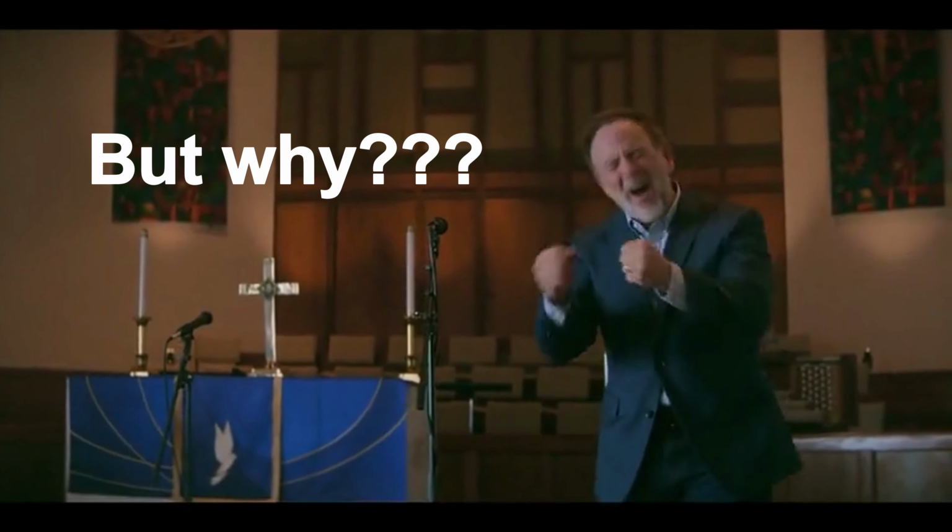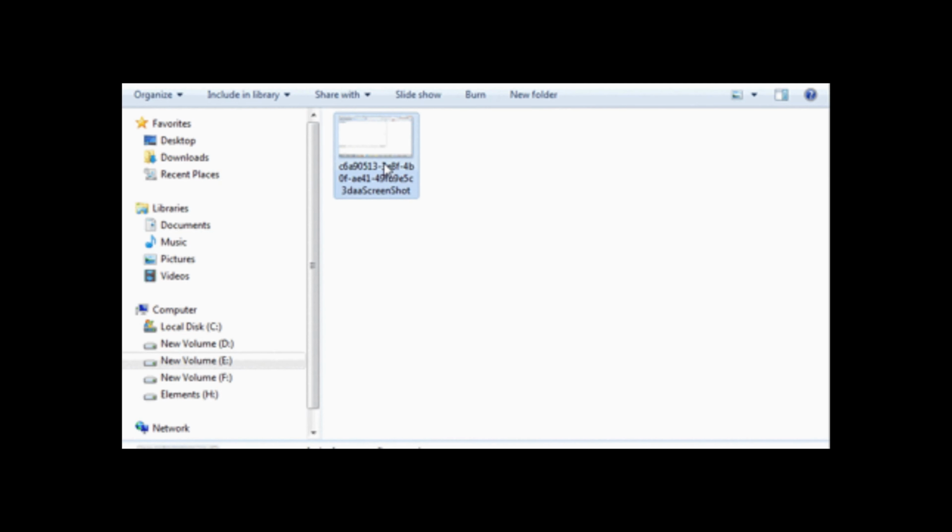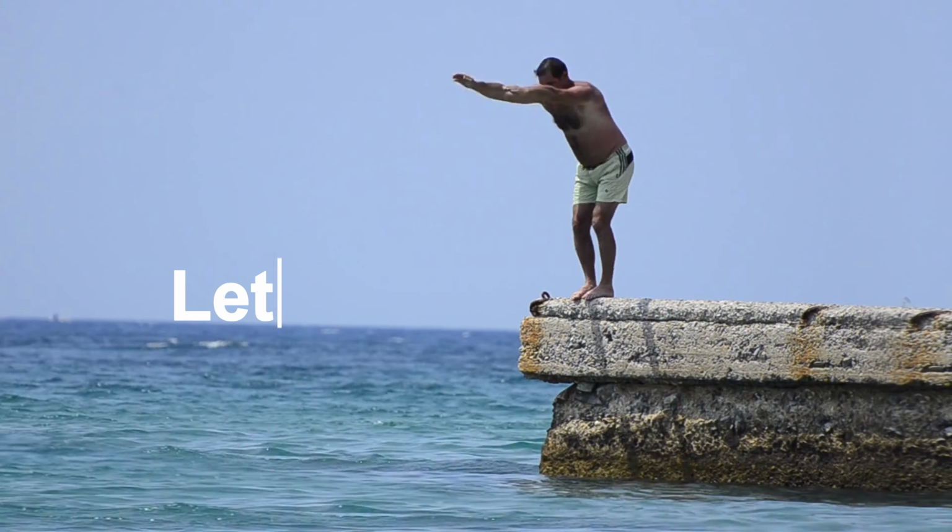Why? Because by the end, you will be able to build an AI capable of talking to an entire folder. Let's dive in. Step 0.